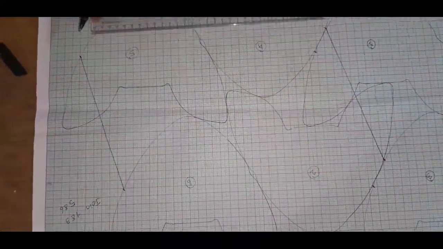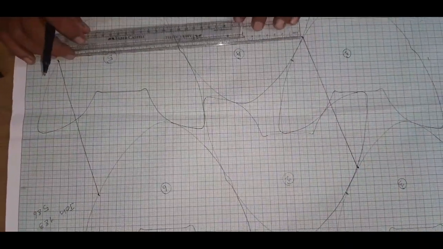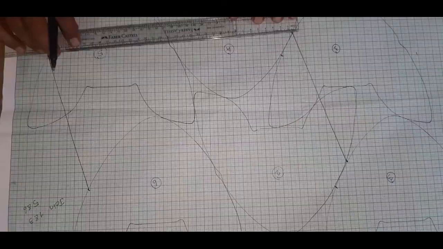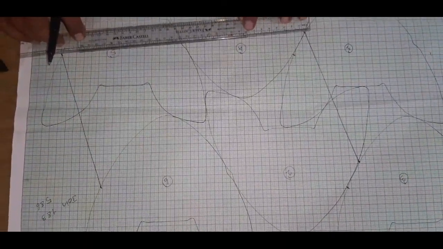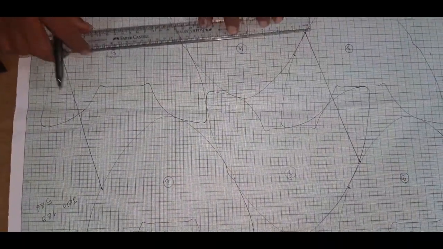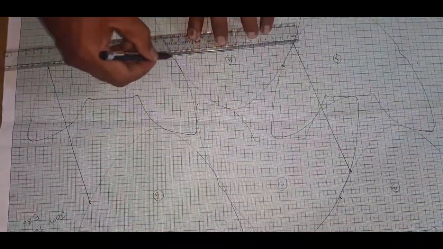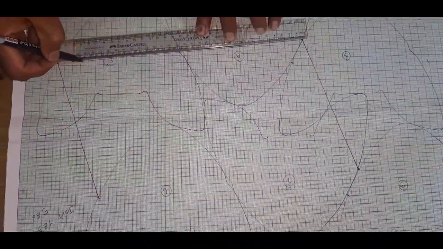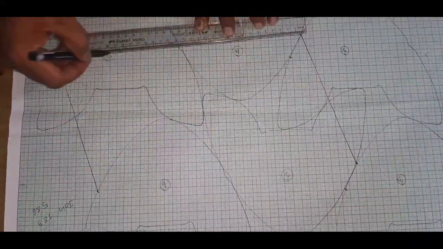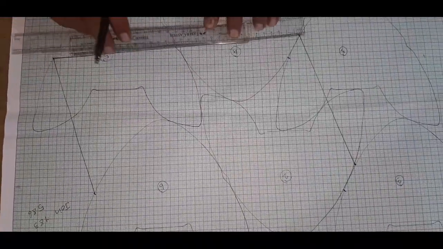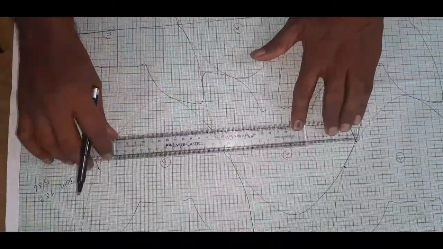Now you should join the 1 and 5, 2. And now you join the third reference point and the sixth reference point.